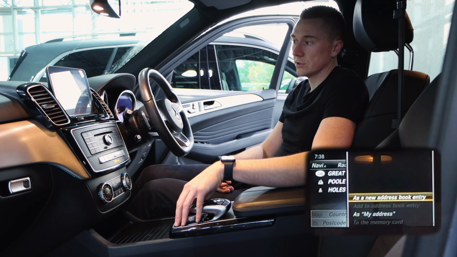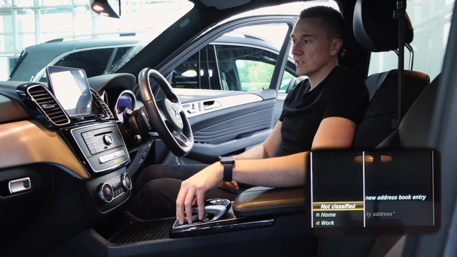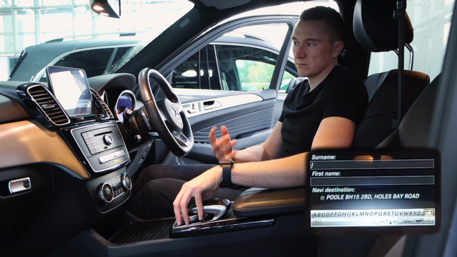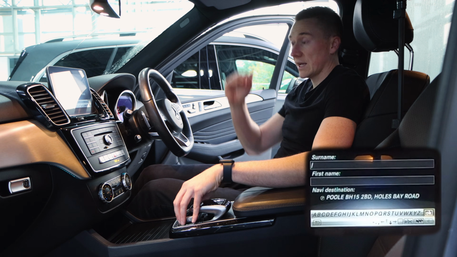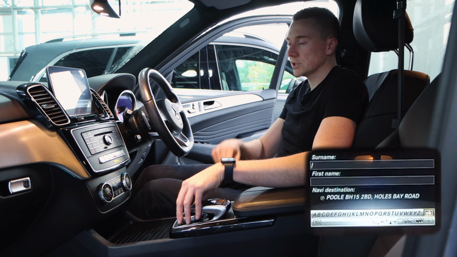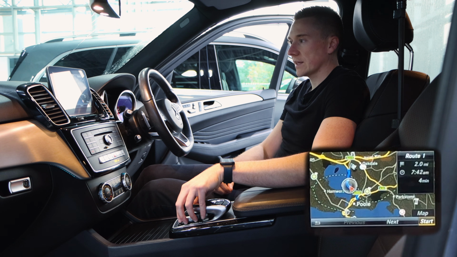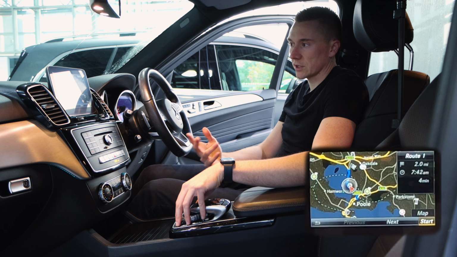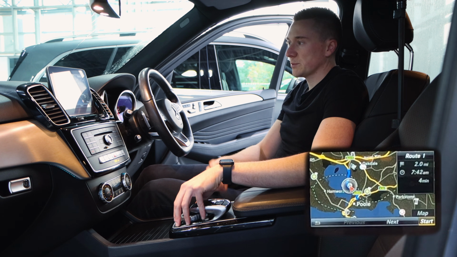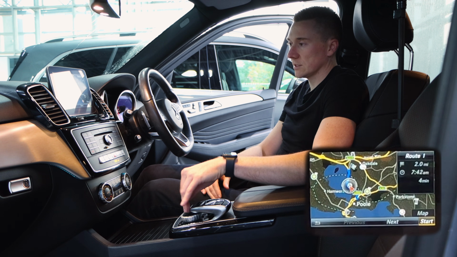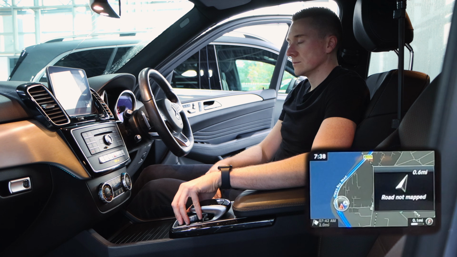But if you go to new address book entry, this is where you can add a name. So you can literally just give it a more personalised name there, and that'll save it in that contact section I just showed you. But if we go to continue, and then on some cars, if you've got it enabled, it can show you which particular route you want to take. Route 1's always the quickest, so if you hit start, please proceed to the highlighted route. That's it going, nice and easy.